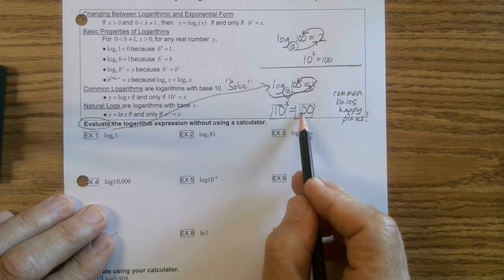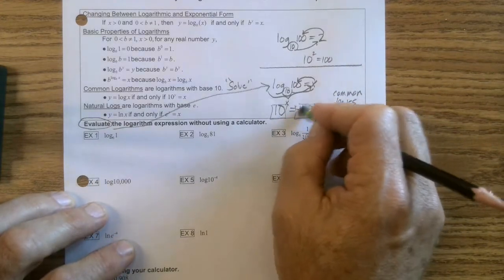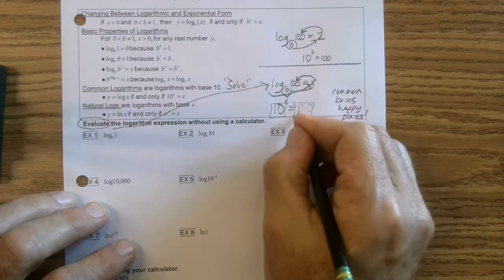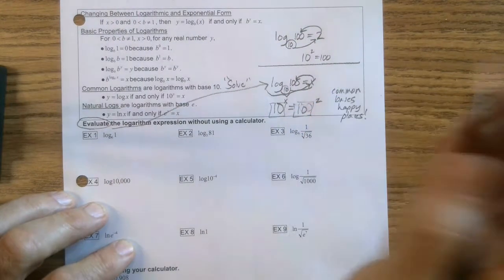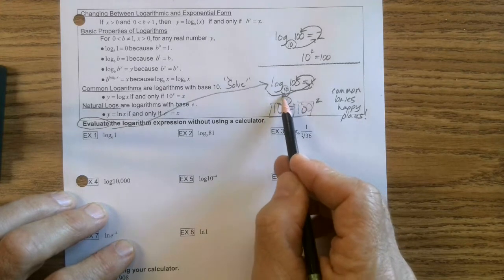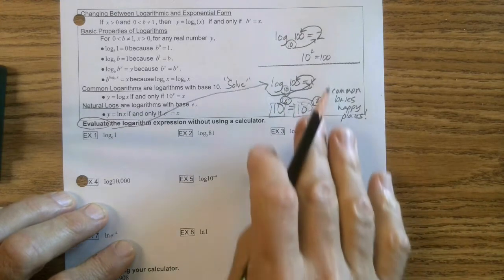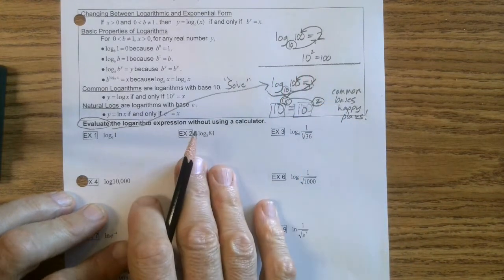What I mean is, all right, I got a 10 and I got a 100. Captain Obvious, which one of these is bigger? The 100. So I'm going to make that common bases. So I'm going to write that 10 squared, and notice what happens. If we got common bases, then we know these exponents have to be equal. So we'd say, aha, x is equal to 2. Keep that in mind as we go into these problems.